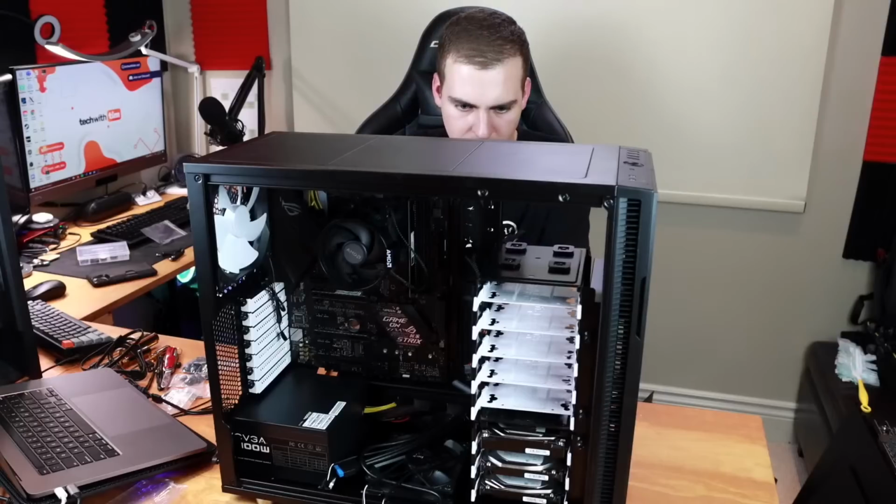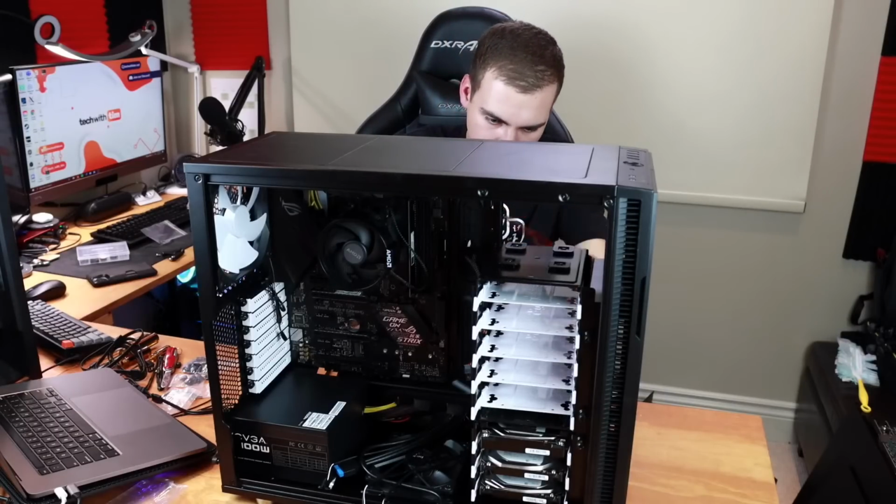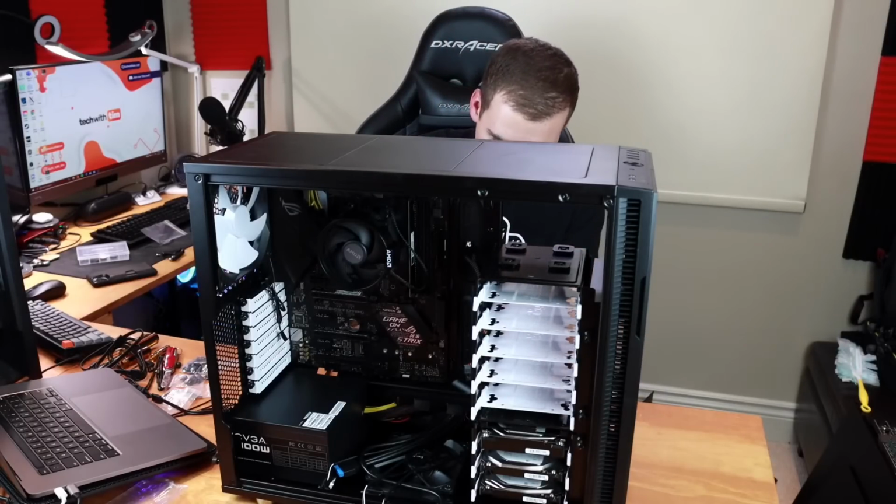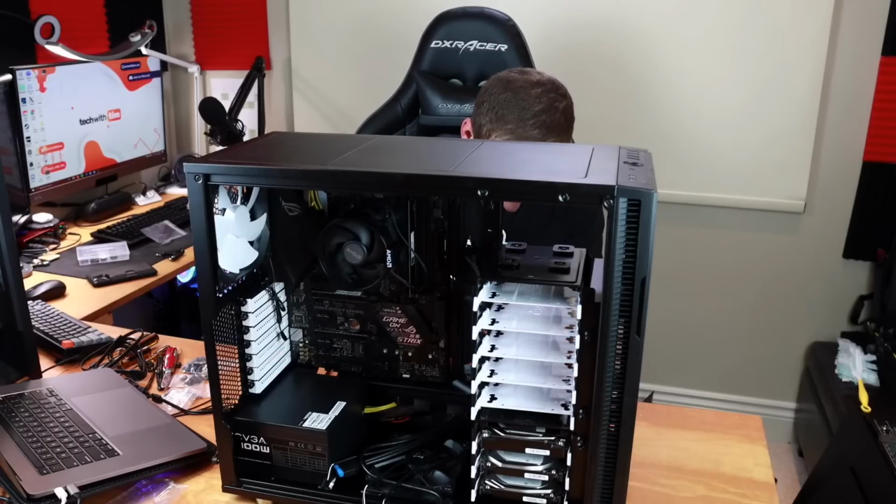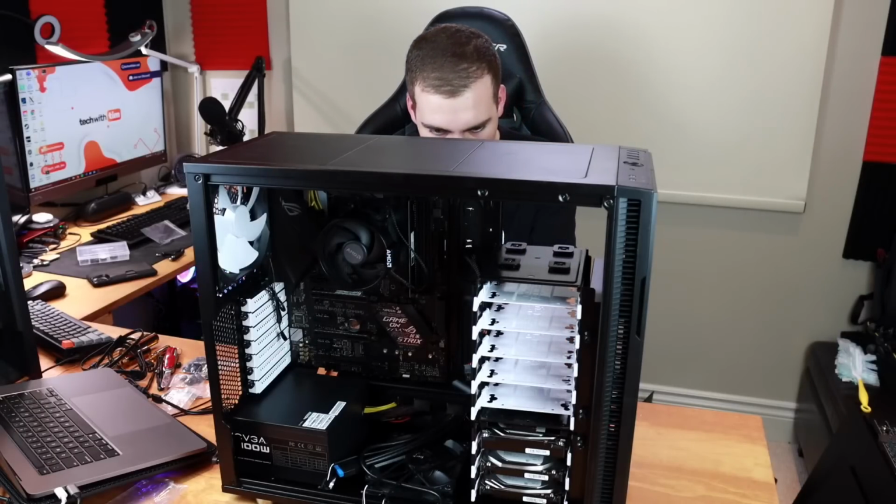Okay. Cables. SATA. Run over there. No, can't go up there.